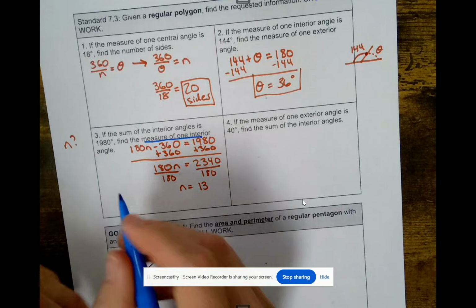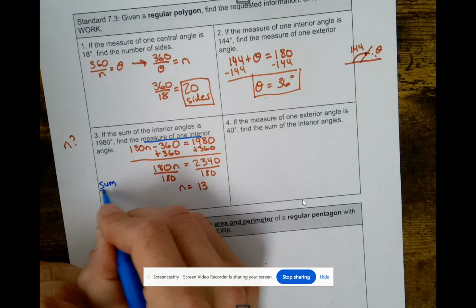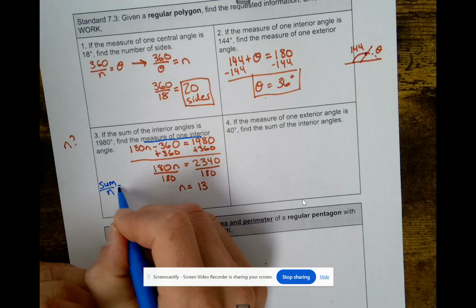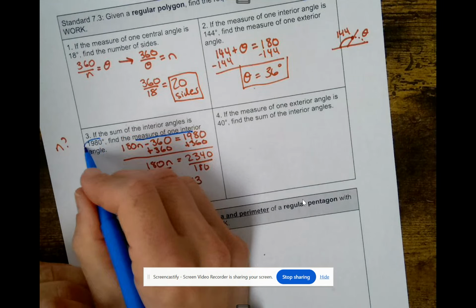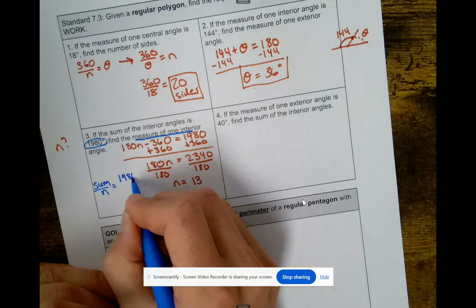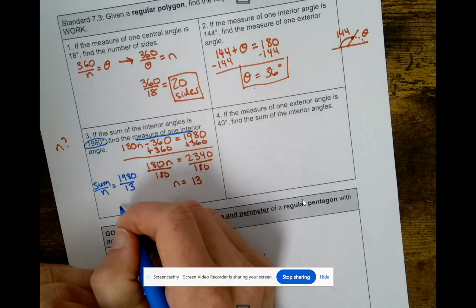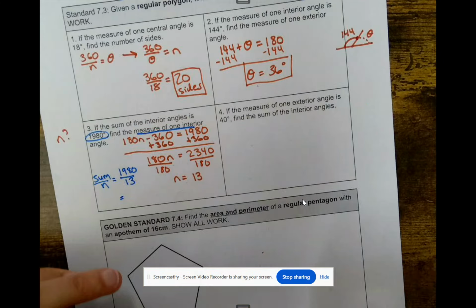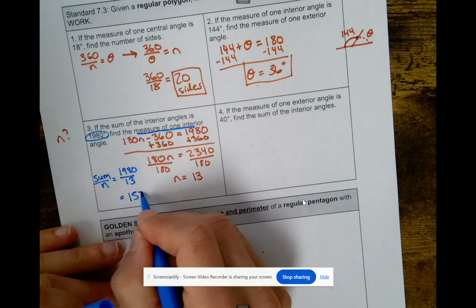So to do that, it's the sum divided by the number of sides. In this case, the sum is 1,980 divided by 13. What does that equal? 152.3 degrees.